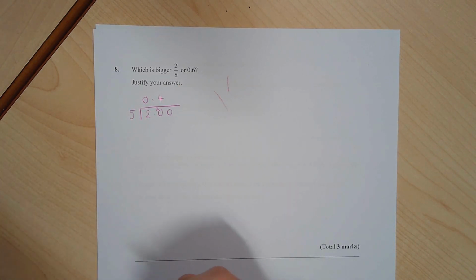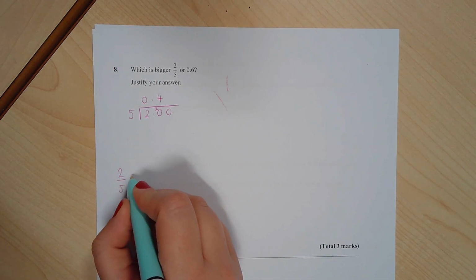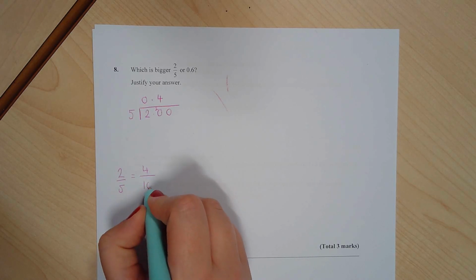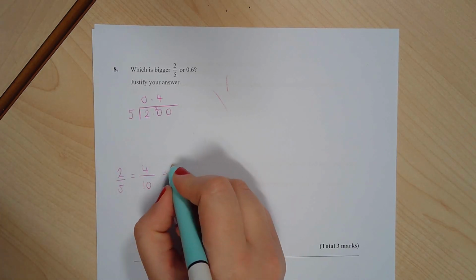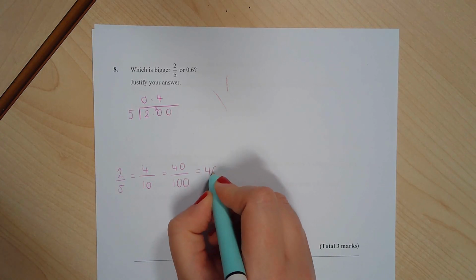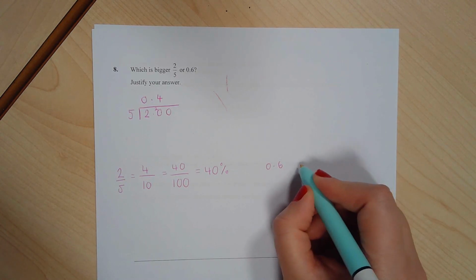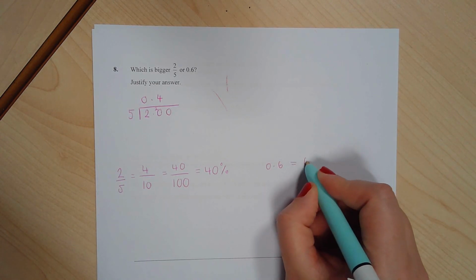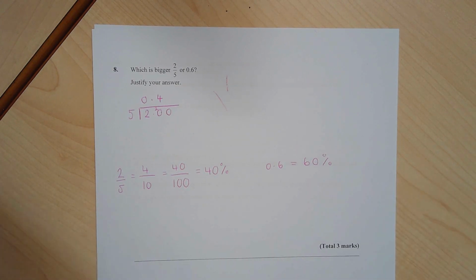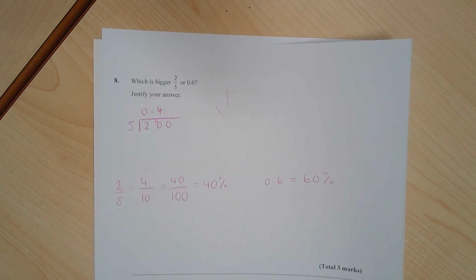Another way you could do it is into percentages. So 2/5 as a percentage, I'd first go to tenths, then I'd make it over 100, which is 40 over 100, which equals 40%. And 0.6, if we just multiply it by 100, gives us 60%. So again, 0.6 is bigger, whatever method that you prefer. Good, nice 3 marks, quite an easy 3 marks.